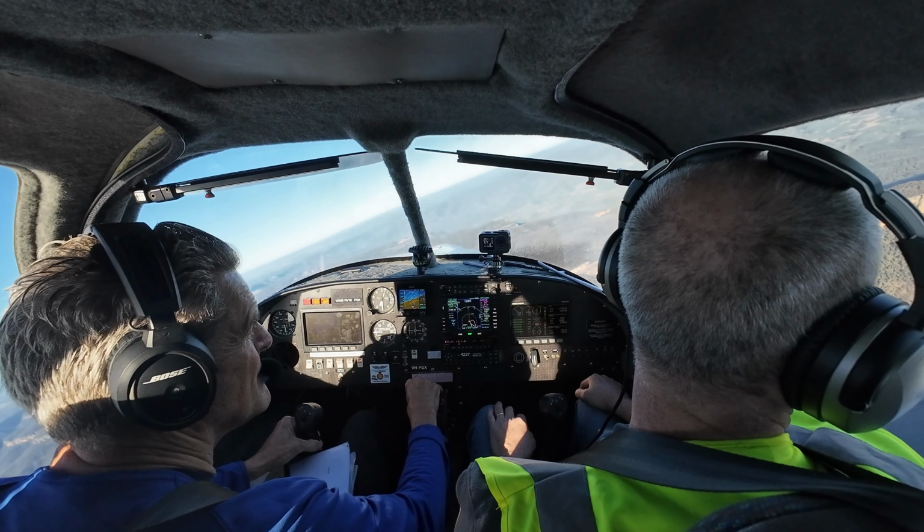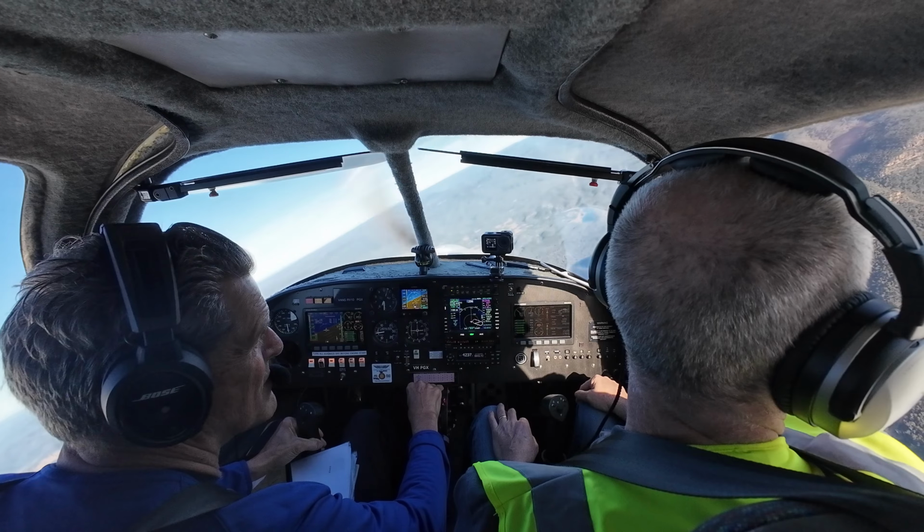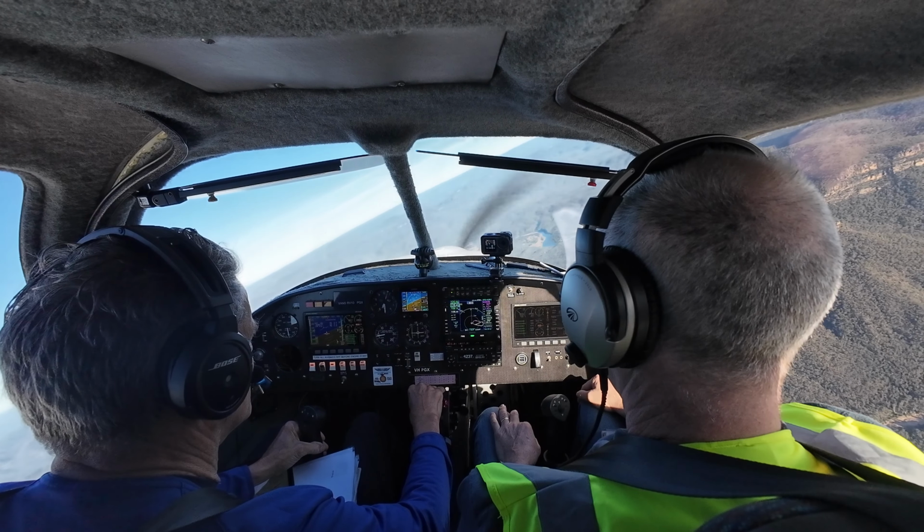Obviously I'm acting as safety by looking out a lot, but also the Avidyne has got the traffic in, so if there was any traffic we would see that being displayed on the Avidyne. There you go, Greg's bringing us around beautifully halfway through the turn.